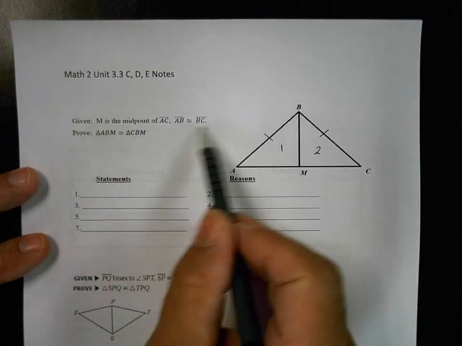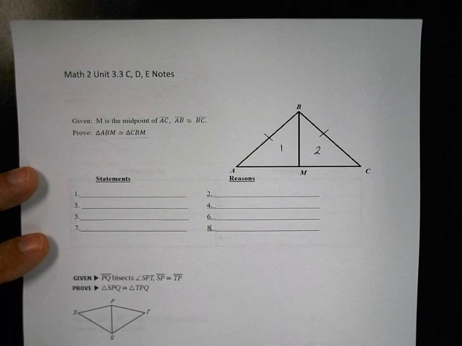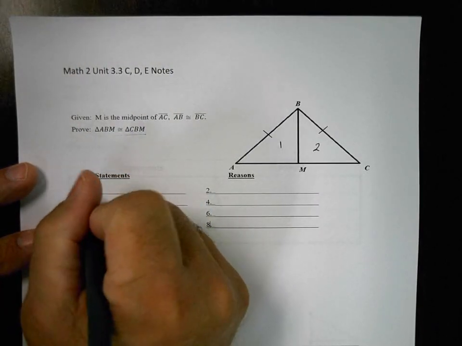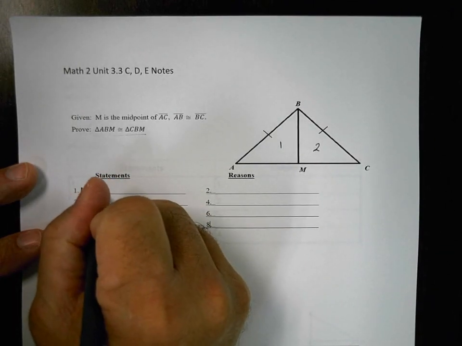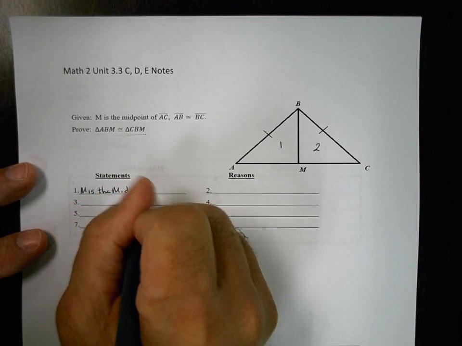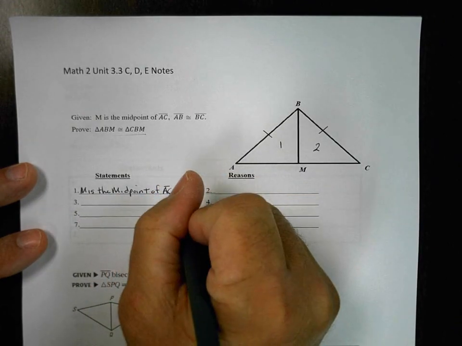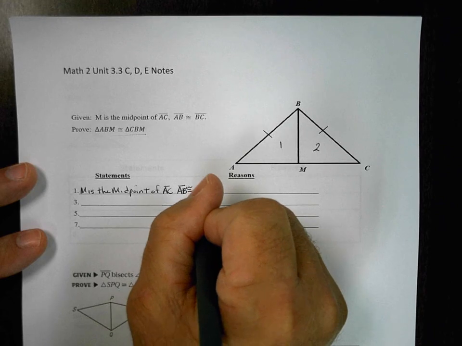When we do a proof, there's always some given information that always goes in the first line. That helps us find other information, and there's always some investigative work we have to do to finally prove that this statement is true. So let's get started. There are always some free points available for you in a proof. Usually when we grade proofs, there's a point for each line that's filled in correctly. So M is the midpoint of AC. It's always tough to get this on the first line. And AB is congruent to BC.